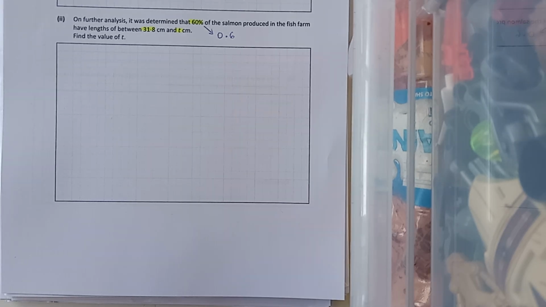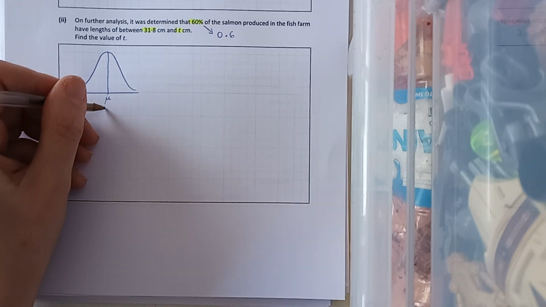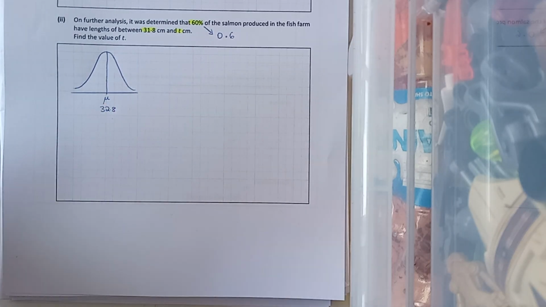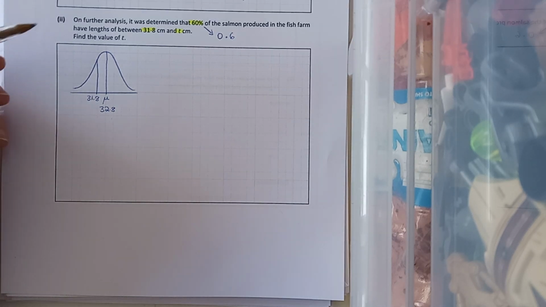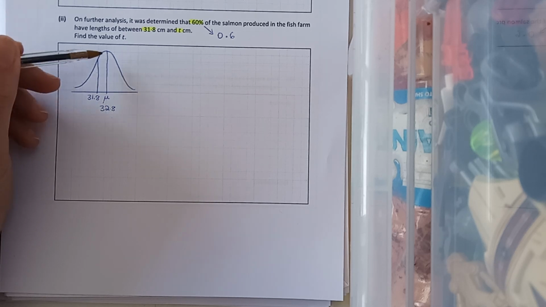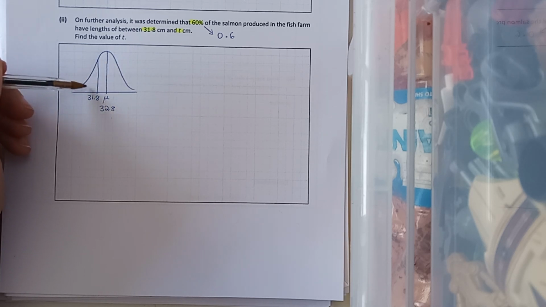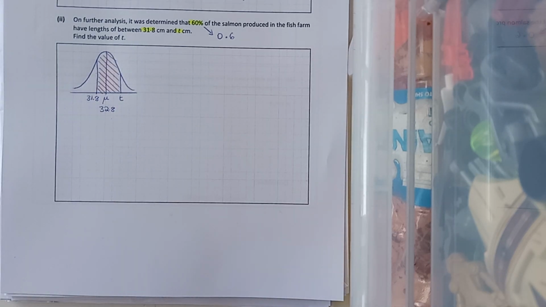Again, a diagram is a good plan to help us visualize this. So again, we have mu in the middle, and we actually know what this was from previously. It's 32.8. So that lets us know that the 31.8 obviously has to go to the left of that. So T couldn't be over to the left again of 31.8 because there isn't enough of the diagram. So 50% is contained to the left of mu. So that means that T is going to have to be over here on the right-hand side somewhere. And this shaded portion is the 60%.